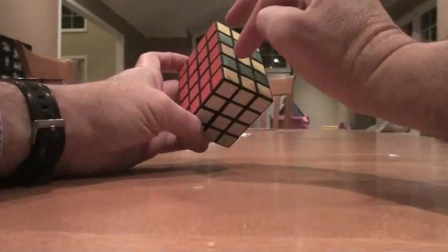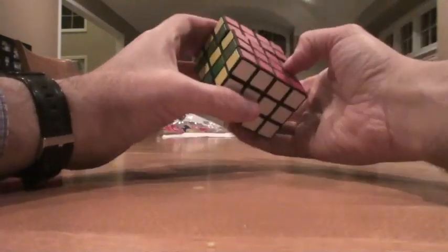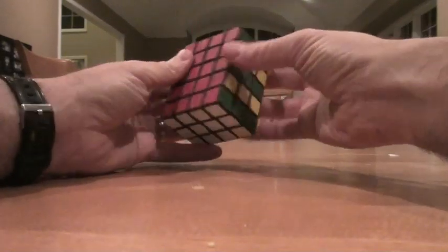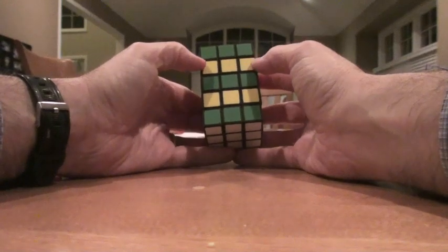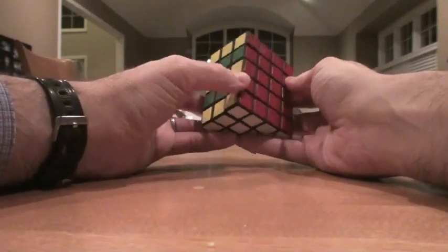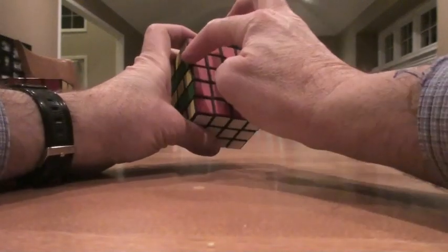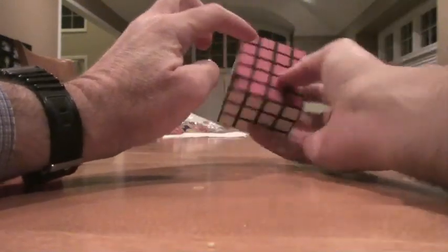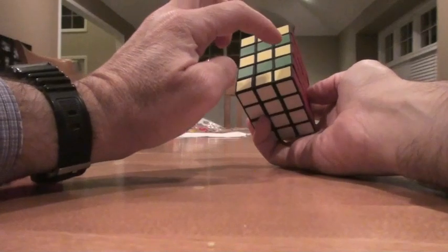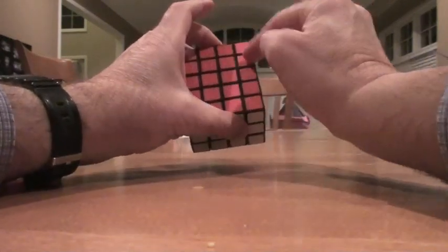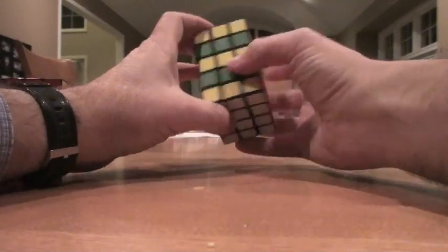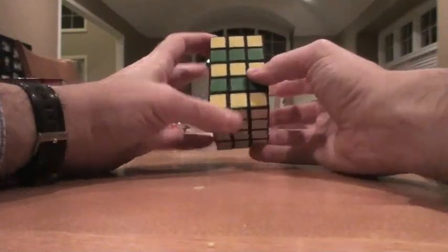If I swap these two, I'm going to have a green here and a green here. So these end pieces here become kind of middle pieces here. So what I'm going to do actually is swap these two. So I have the yellow and red over here, yellow and red over here, and do the same thing over here with the orange and yellow, and I'll end up with the center here.